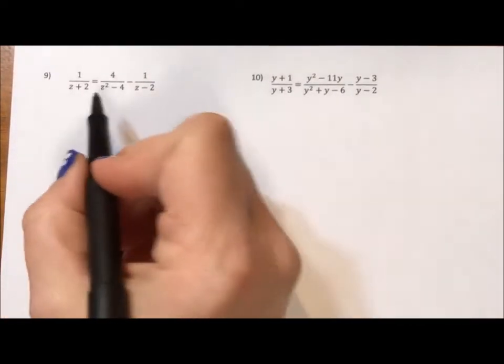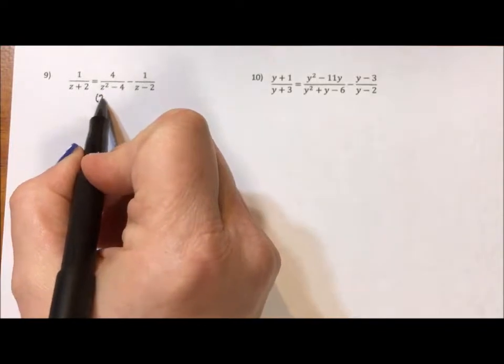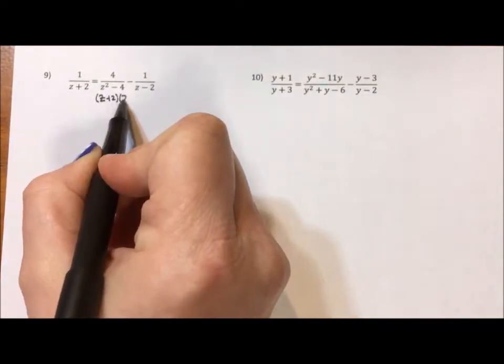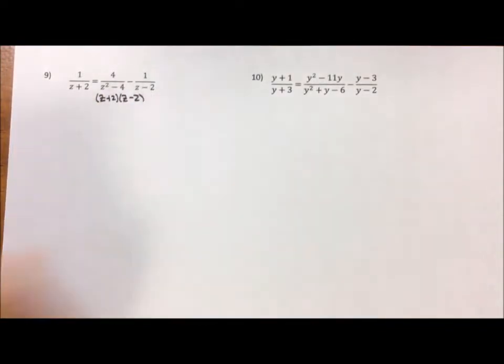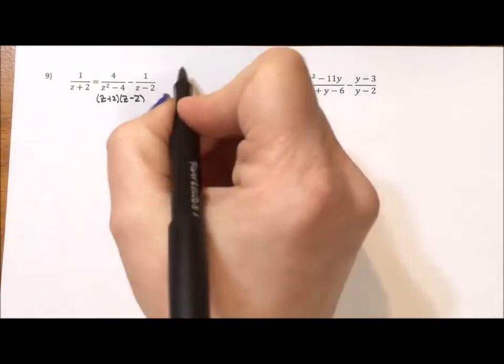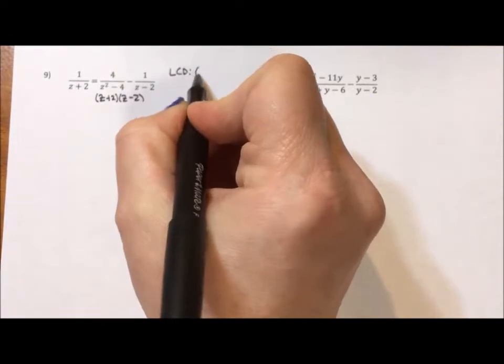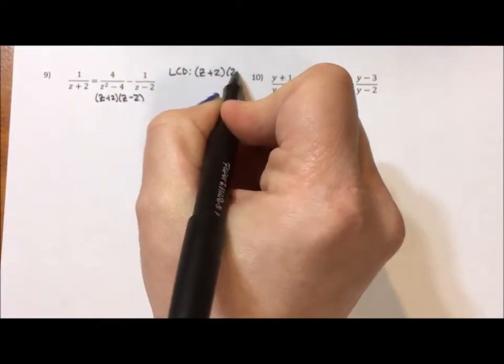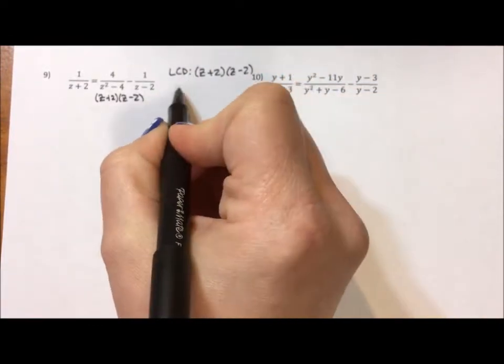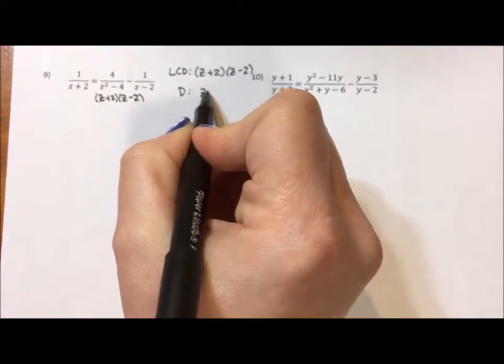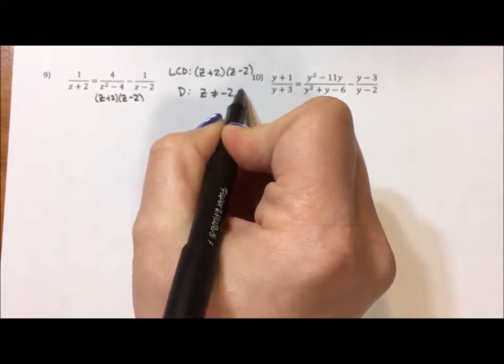So the first thing I want to do is factor this, z plus 2, z minus 2. And then I notice that all my denominators are built on these z plus 2's and z minus 2's, which means my least common denominator is z plus 2 times z minus 2. Along with that, I'm going to note my domain is that z cannot equal negative 2 or 2.